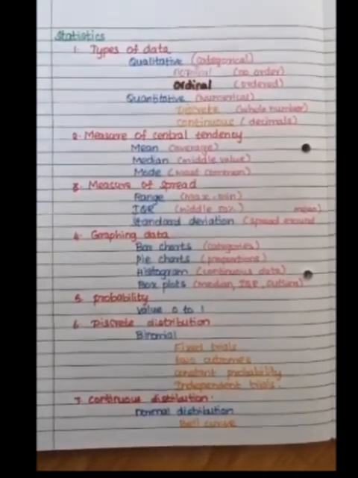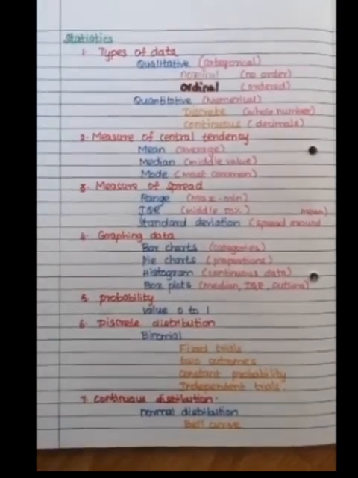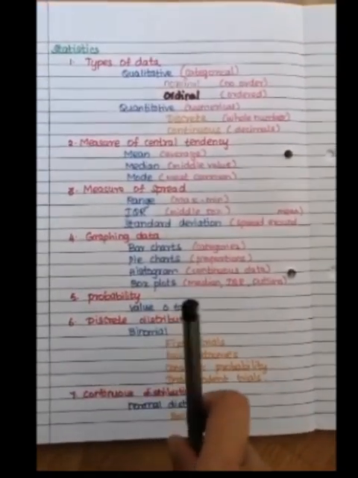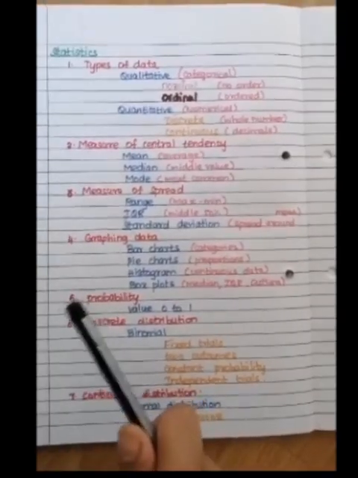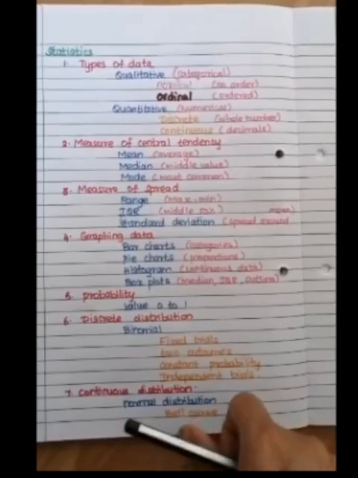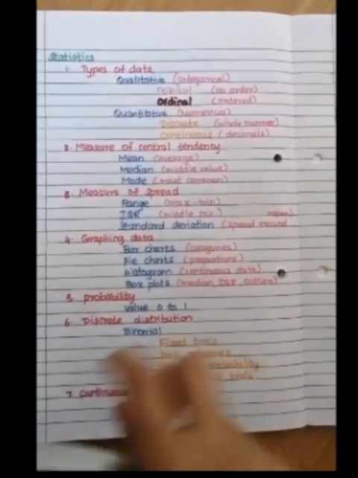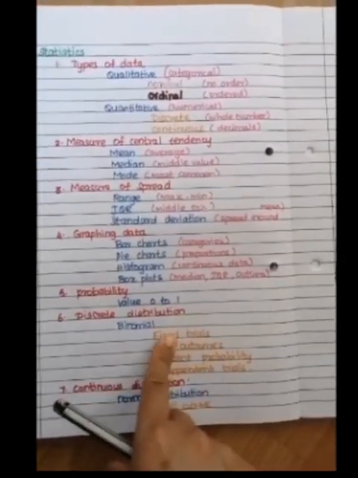Today we are going to talk through the essential topics of statistics, the concepts that form the foundation for higher school and first year university courses. By the end of this session, you will have a solid understanding of the data, how it works, how we analyze it, and how we draw meaningful conclusions. Okay, let's move into it.